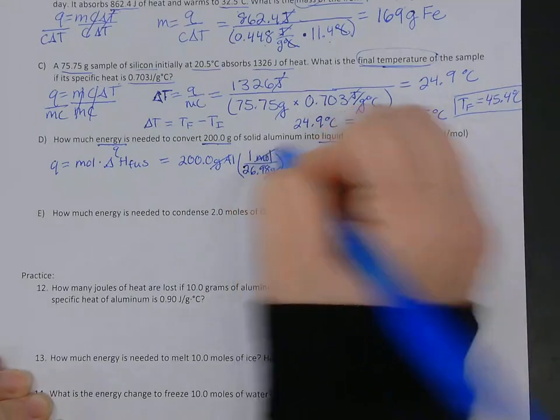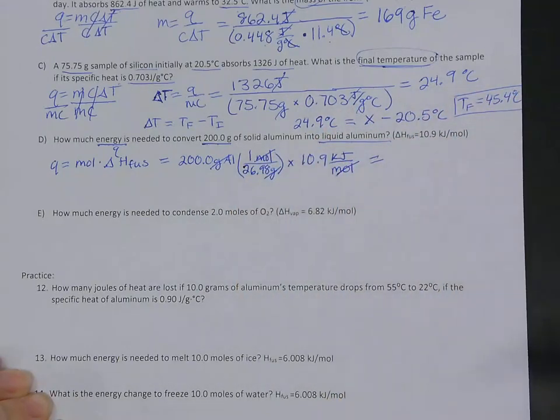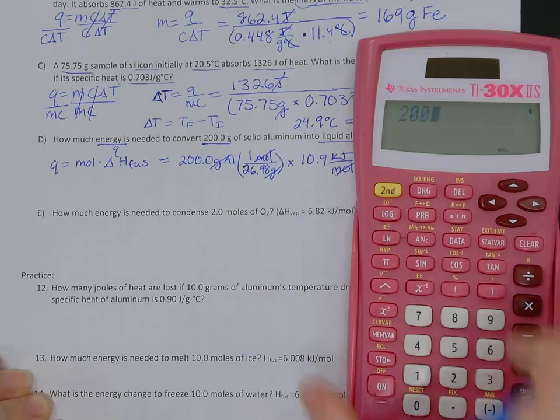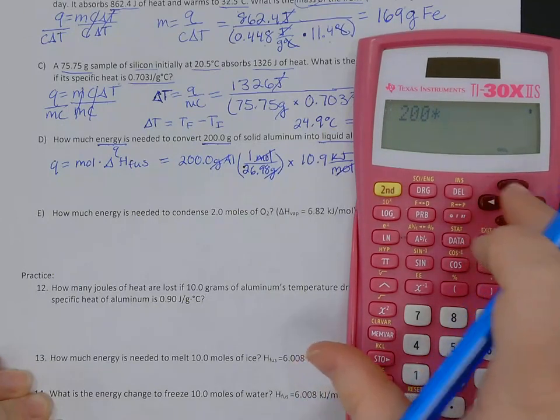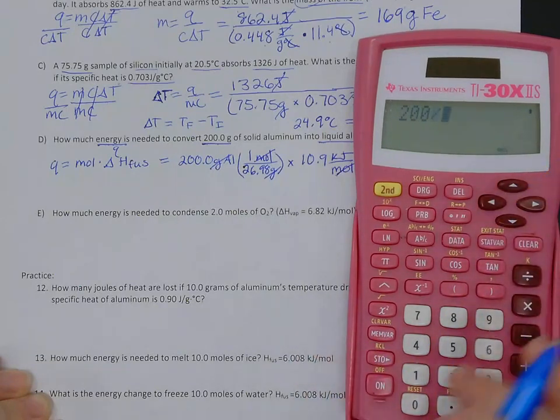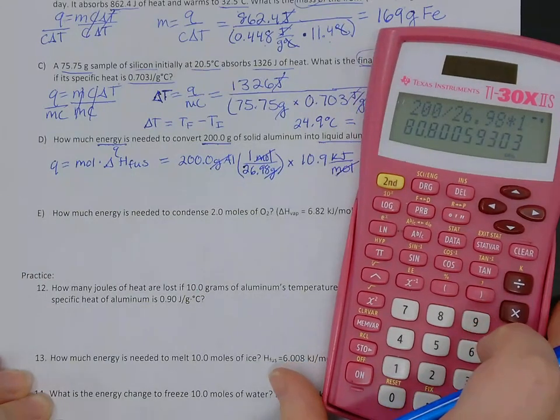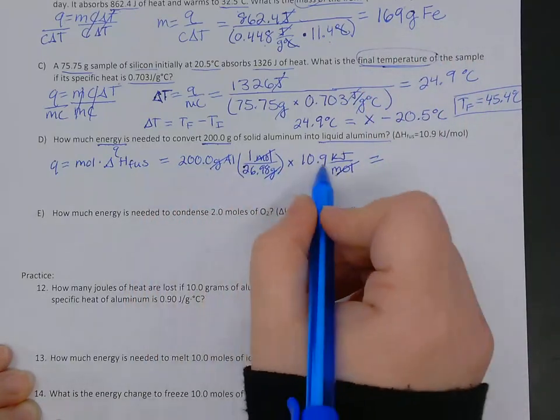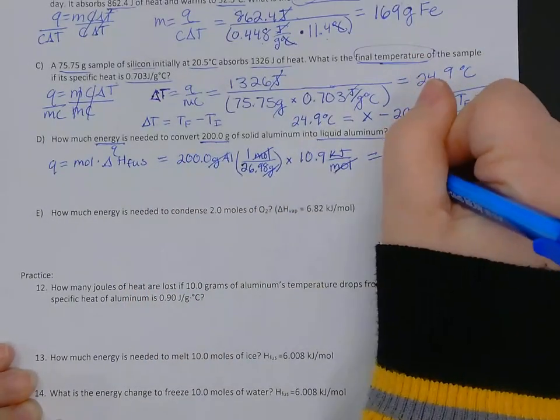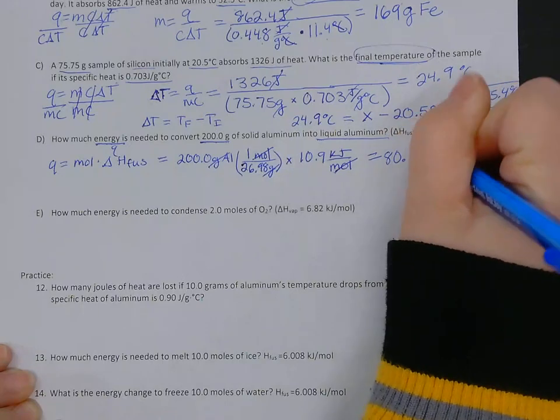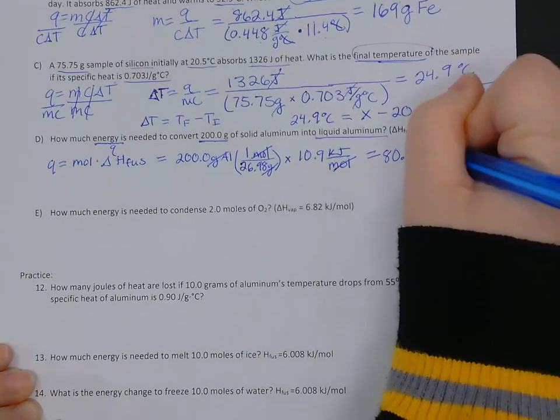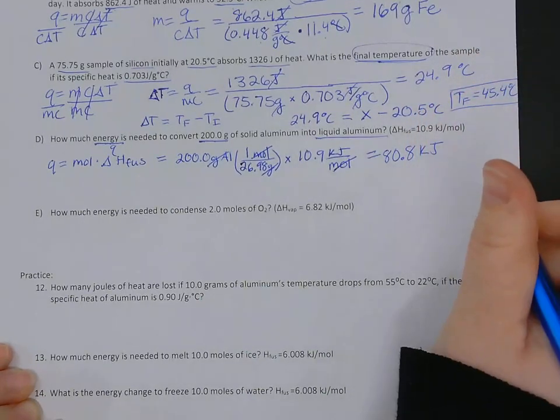That allows our moles to cancel, and we can solve. So we have 200 grams divided by 26.98 times 10.9. I get 80.8. We've got 3 significant figures because that's our least amount. So 80.8 kilojoules of energy.